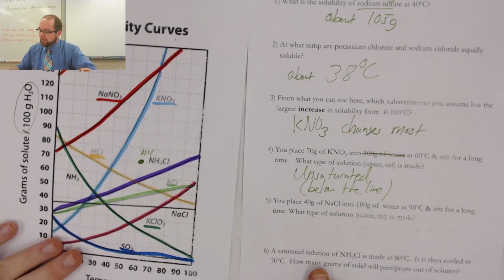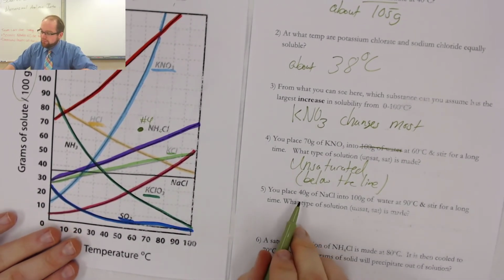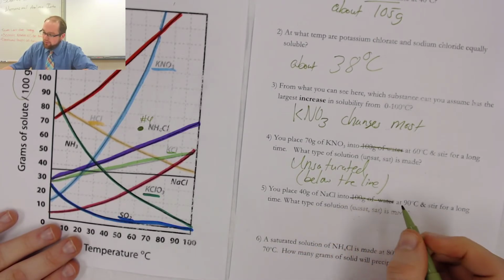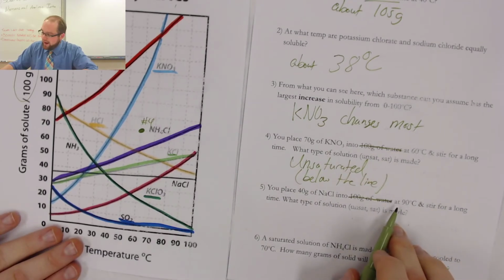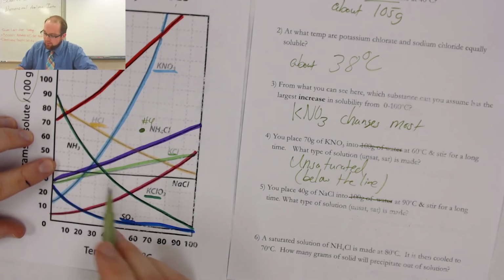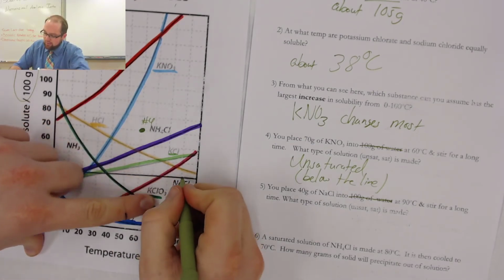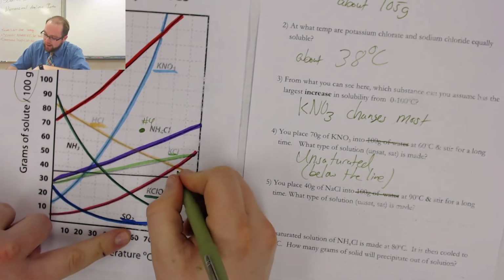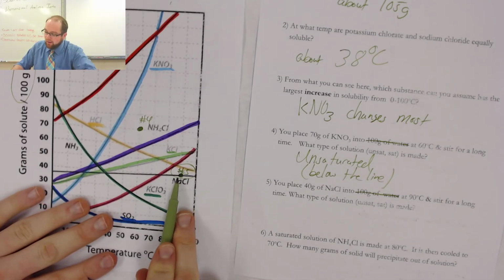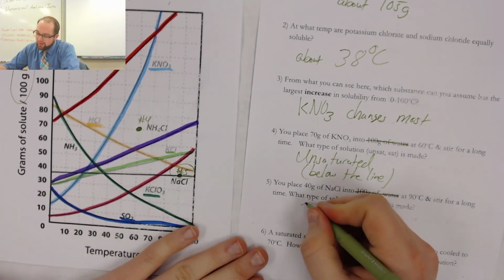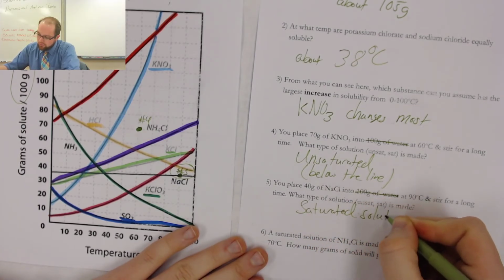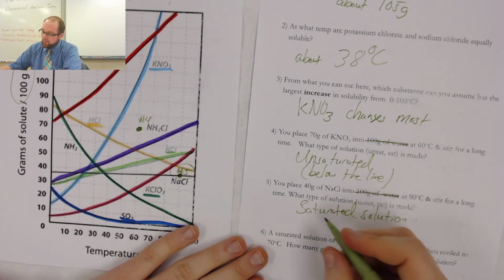So let's take a look at our last two problems. It says we place 40 grams of NaCl in 100 grams of water. Again, I'm not going to worry about how much water I have. The graph already told me. At 90 degrees Celsius, and we stir for a long time. So let's take a look here. 40 grams, 90 degrees Celsius. To me, right here for number 5, this looks like we are directly on our line here, telling me that this is going to be a saturated solution. Okay. We are on the line.